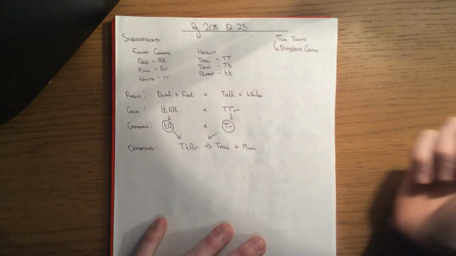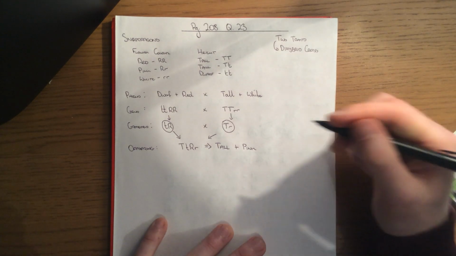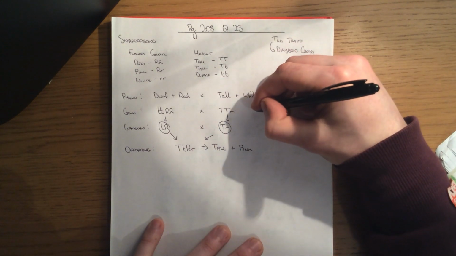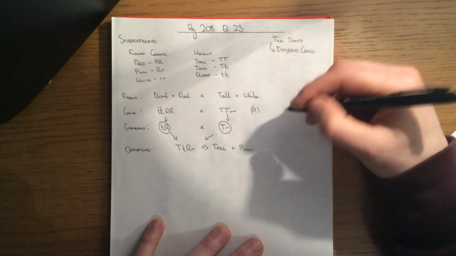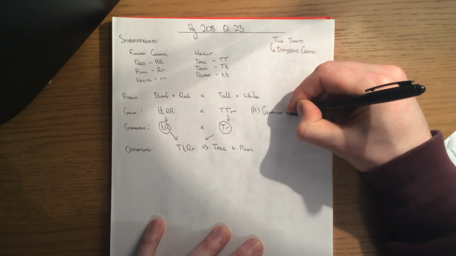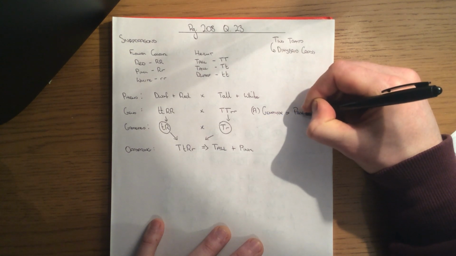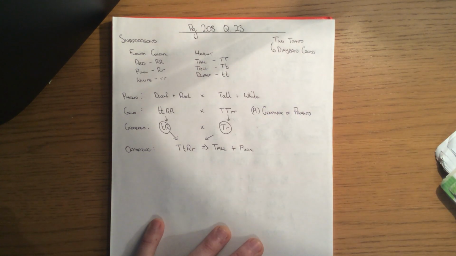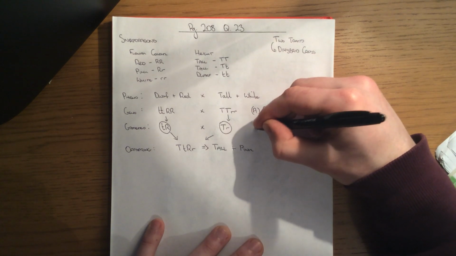So in the question, just going through the different parts here, it says the genotypes of the parents. So this one here is your genotypes of the parents, so we've worked those out. So genotype of parents. Then the second one that we have here, the genotypes of the gametes.